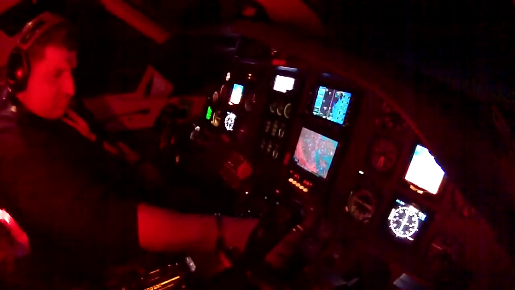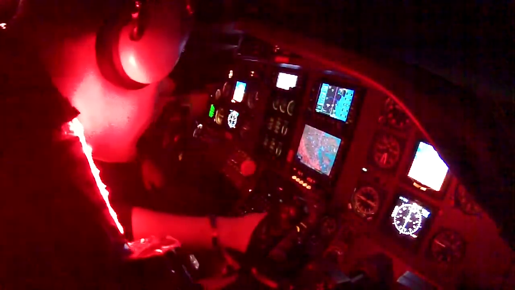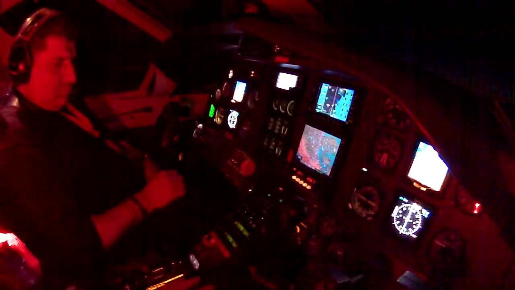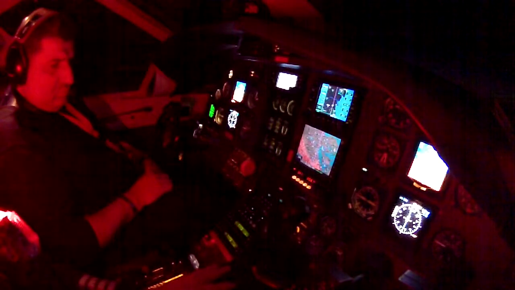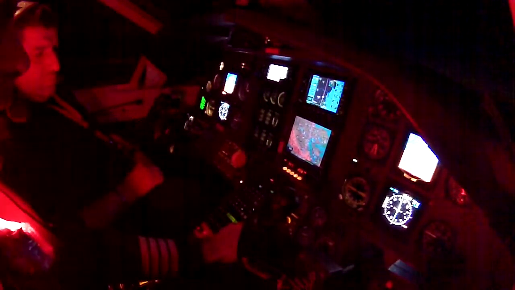Okay, now we're going to be discussing the autopilot and the flight director. As you can see, we have the autopilot here, and the autopilot has all sorts of modes of operation. Let's start with the button on the right. The first button on the right on the top is autopilot on, autopilot off.